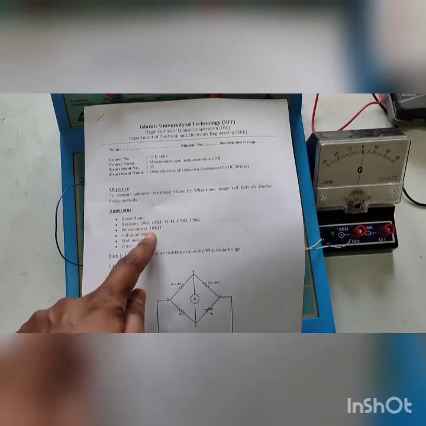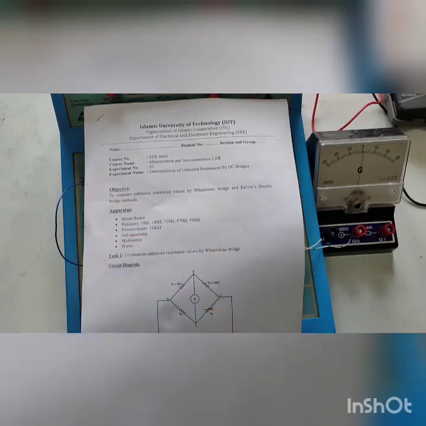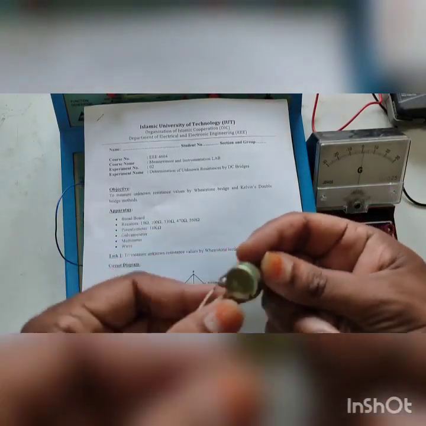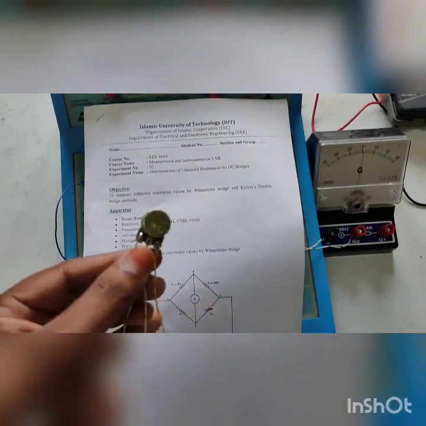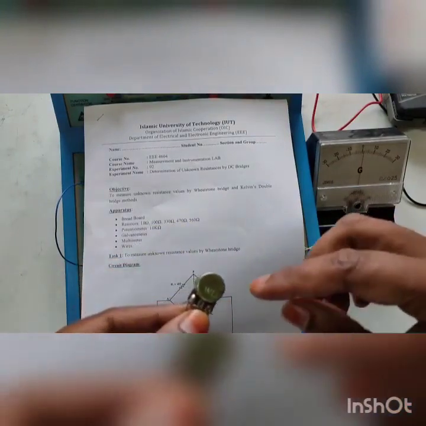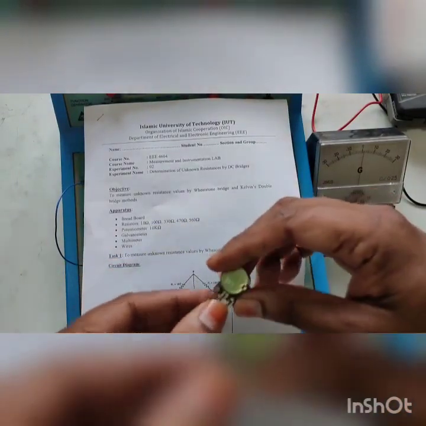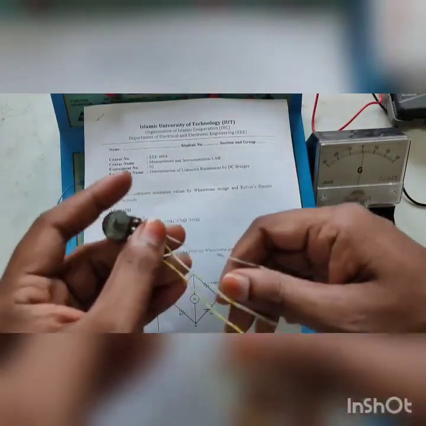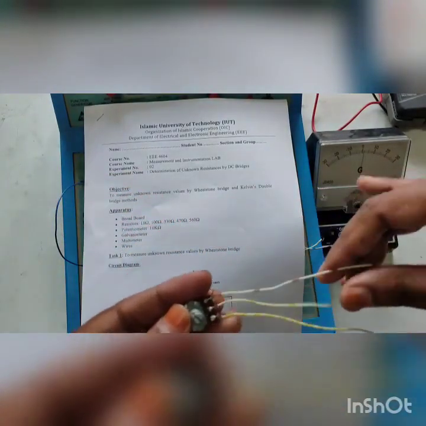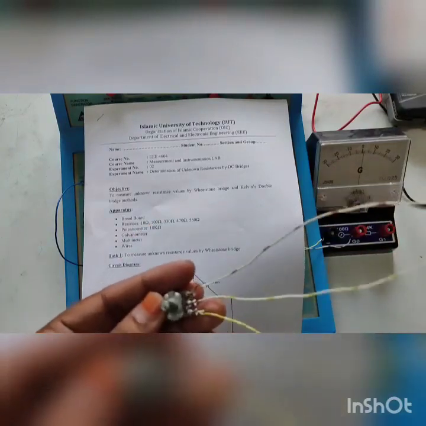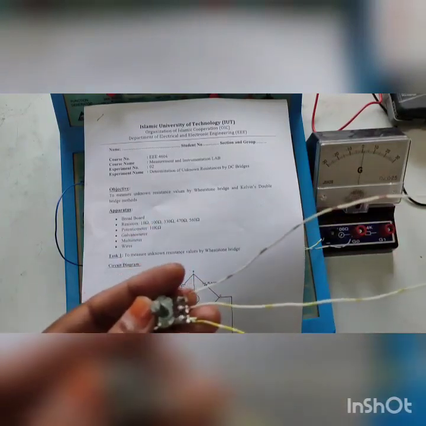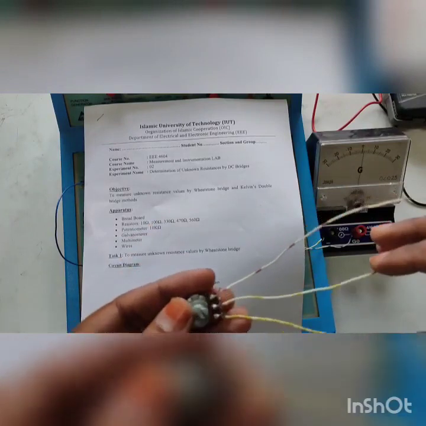There is a potentiometer. So this value is 10k. So this is actually the potentiometer. So its value is 10k. Actually this is a variable resistor. Actually it can vary the resistor value. So that's why it's called the potentiometer. But a normal resistor has 2 legs, and the potentiometer has 3 legs.